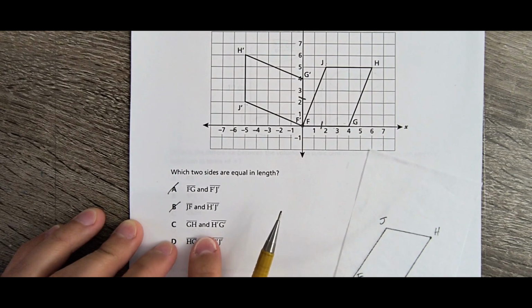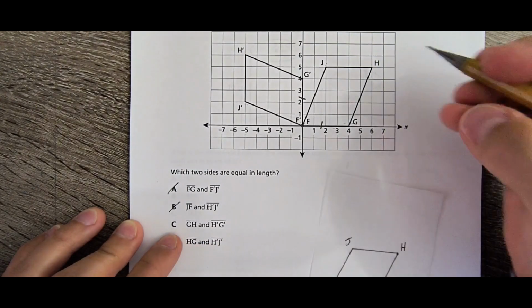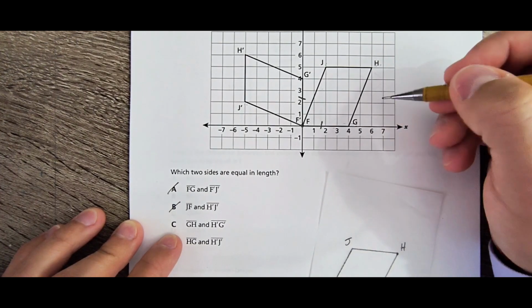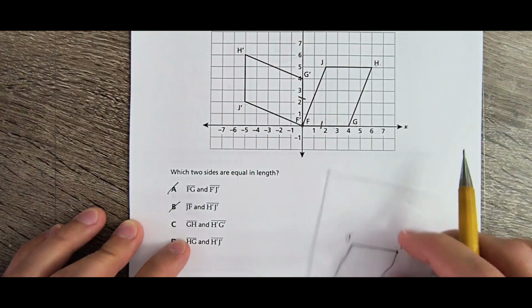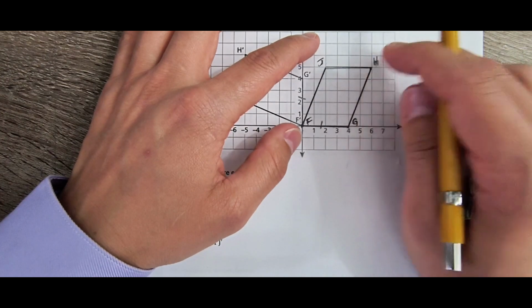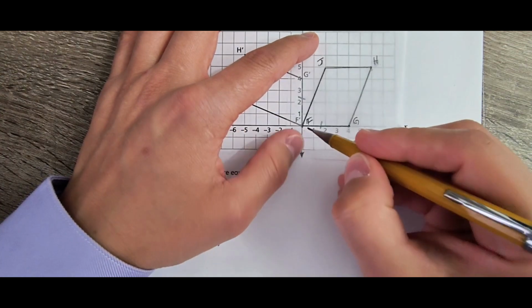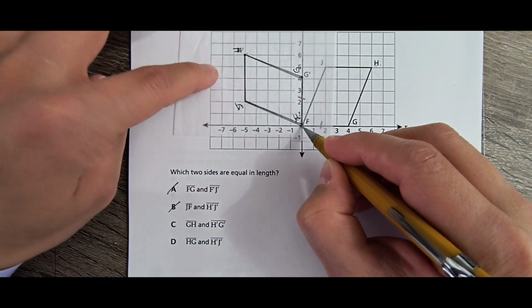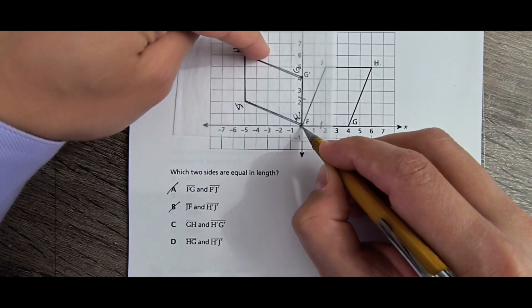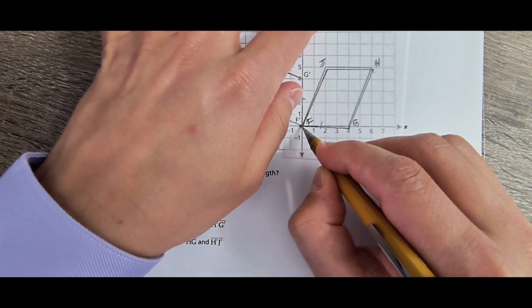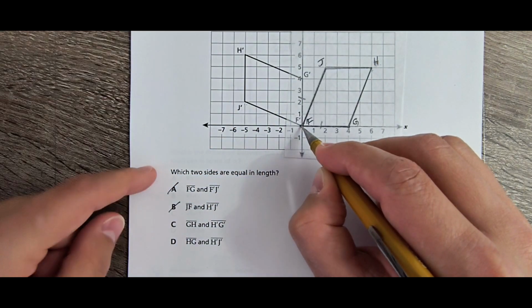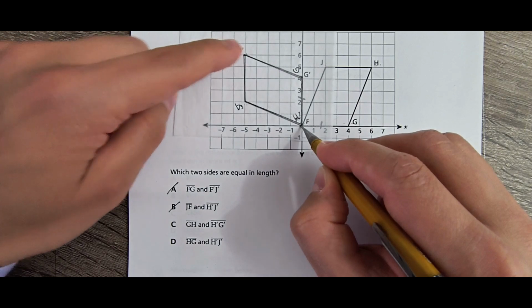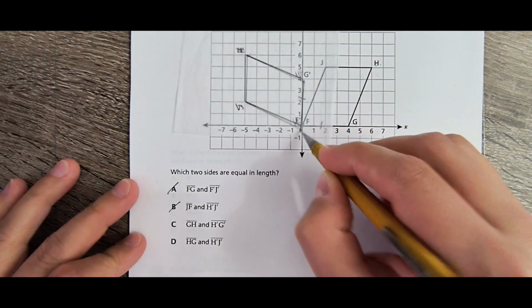Now, the next one is GH. GH is the same as H prime, G prime. Let's take a look at this real quick. This side, let me rotate it. This side is the same as this. Do you see it? Is this the same as this? Well, it seems to me that it's exactly the same because I rotated this piece right here. This side length is exactly this side length right here. They measured exactly the same. It was simply rotated from one position to the other, and therefore our answer is C.